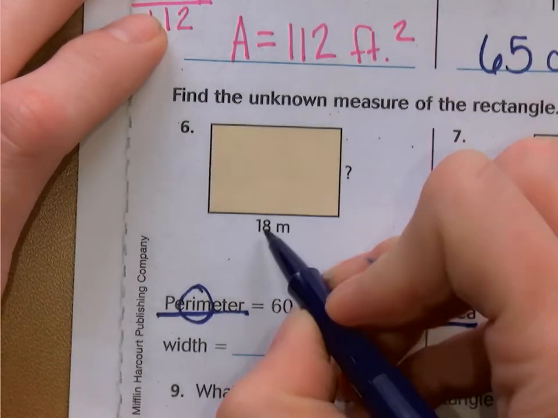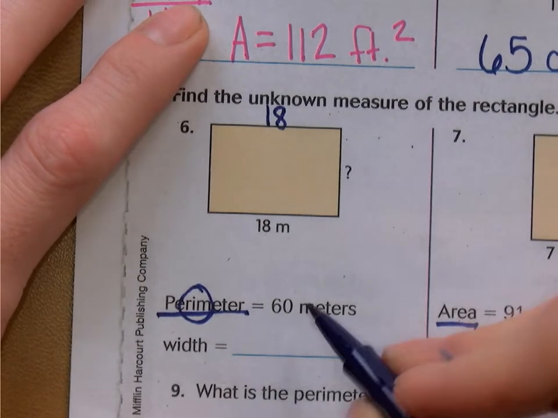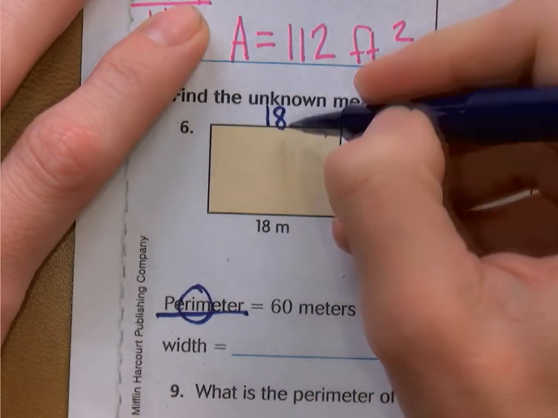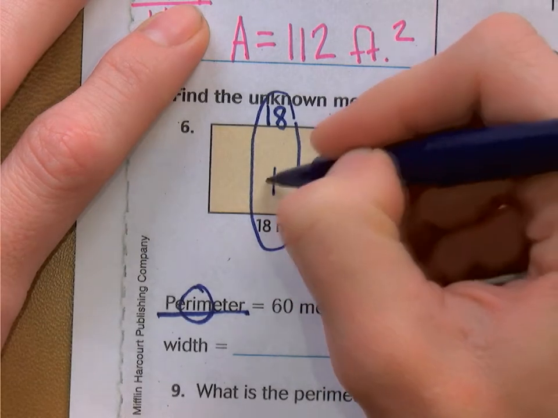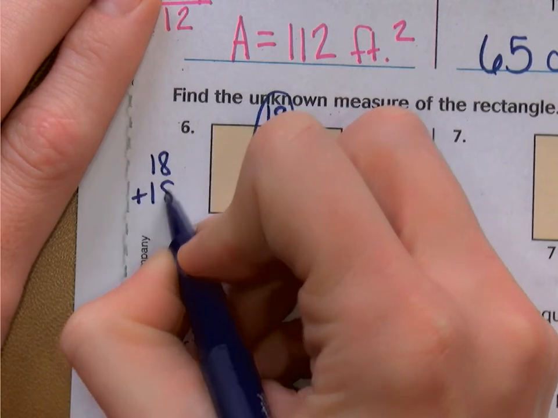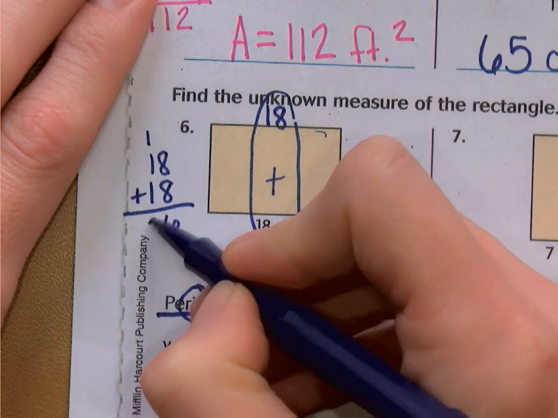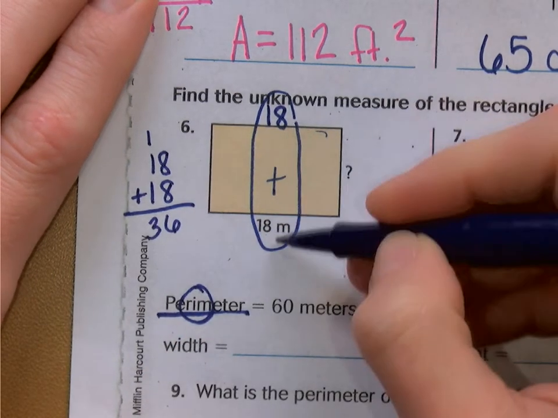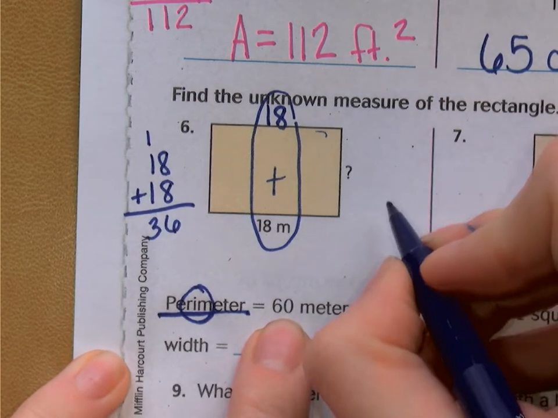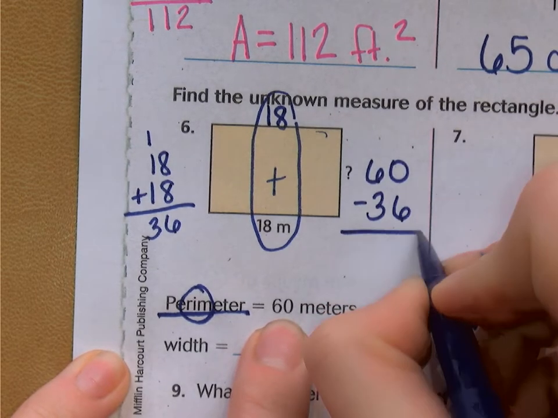Okay, so if this is 18, that means this up here is 18. All 4 sides together equals 60. So I'm going to take these 2 and add them together. 18 plus 18. Okay, that's my first step. 8 plus 8 is 16. 6 stays, 1 goes up. So these 2 together equal 36. I need to subtract that from my total perimeter here. Okay, so 60 minus 36.